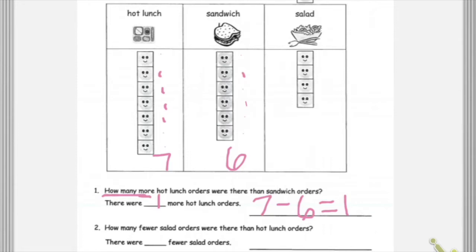Now that one says how many fewer salad orders were there than hot lunch orders. Since it says how many fewer, we know that we are going to be subtracting. The salad is 1, 2, 3, 4 salads, then hot lunch orders. Well, we know there's 7 hot lunches minus 4 salads equals 3. So there's 3 fewer salad orders.